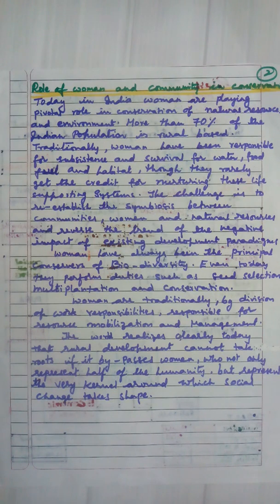The challenge is to re-establish the symbiosis between communities and women and natural resources, and reverse the trend of the negative impact of existing development paradigms. Women have always been the principal conservers of biodiversity. Who is protecting the biodiversity, children? Women. They are the basic conservers. Got it? They have always been, not only now, from olden days.